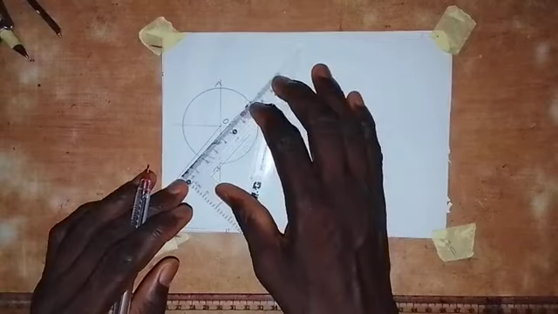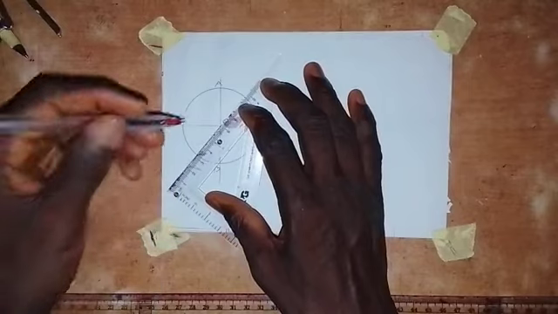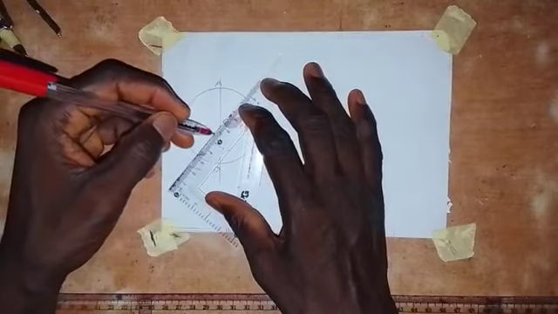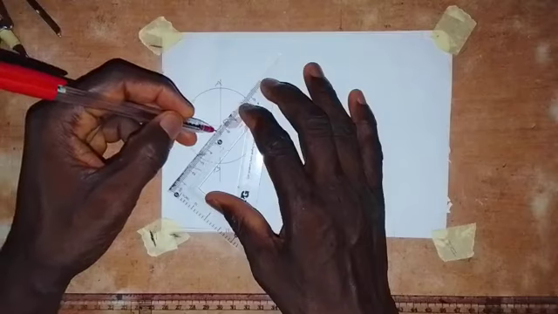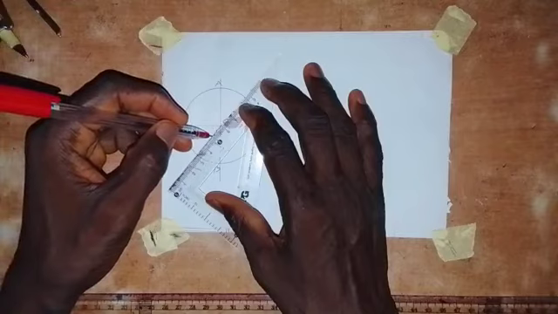Then from this point here, I'm going to take a measurement of 5 millimeters each. Looking at what I have here, this is 5 millimeters. You can take more than that if you like, but I'm taking 5.